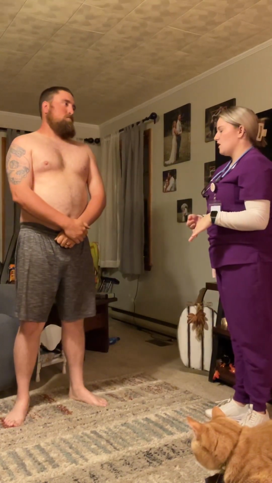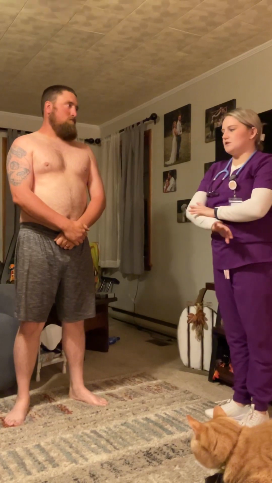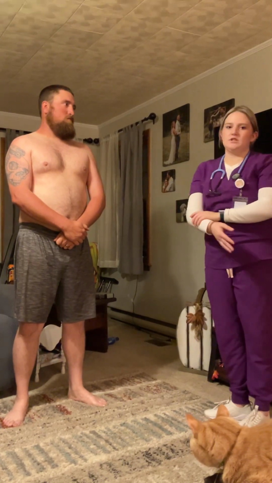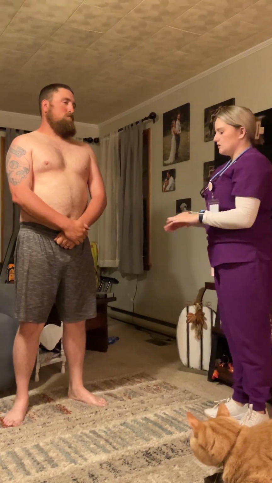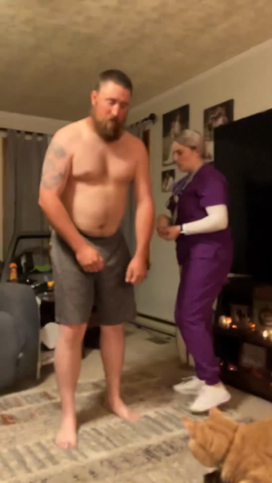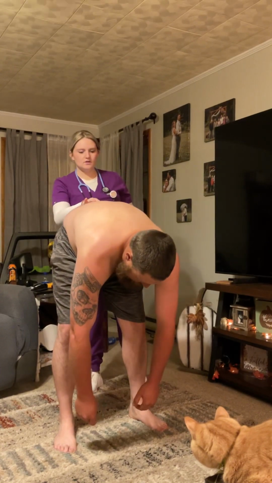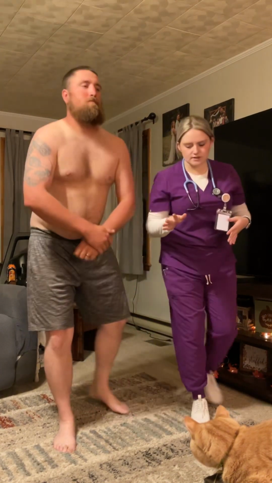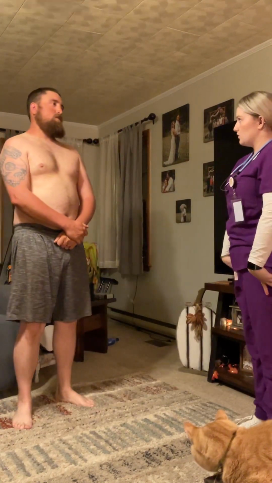No issues there. Upon doing resistance, there is no edema or lesions or redness on the arms. So I'm going to have you bend over and touch your toes so I can check for some scoliosis. Okay, there is no signs of scoliosis. We're going to move on to your leg range of motions, okay?